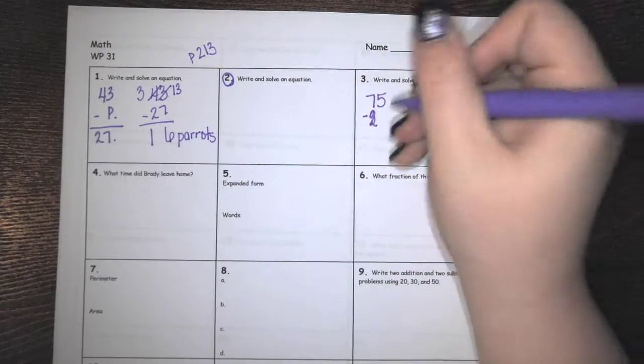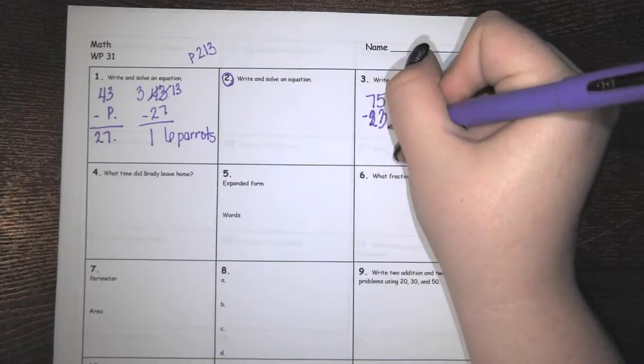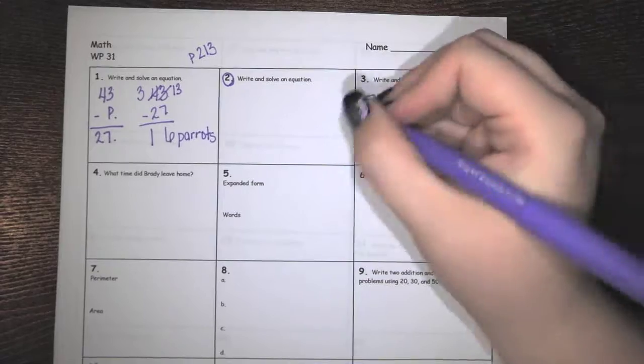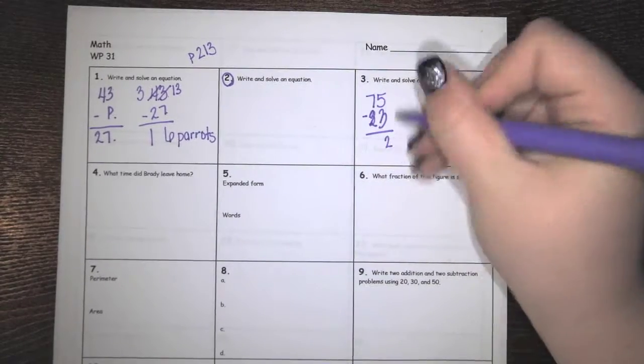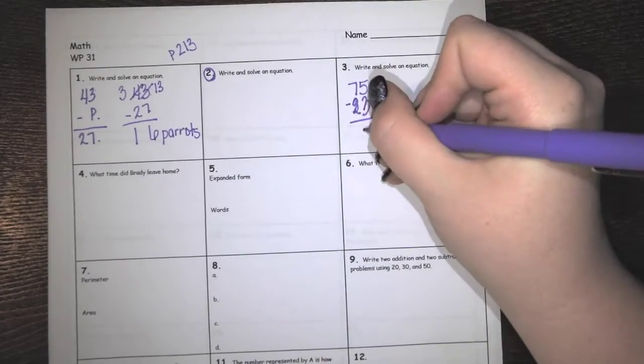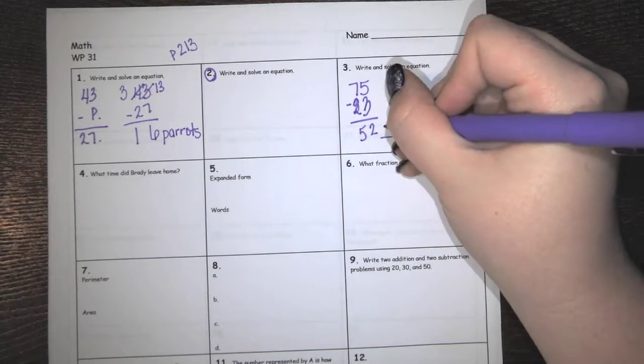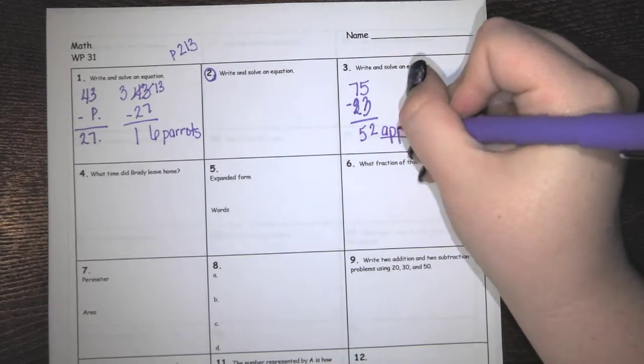And I wrote the 3 and the 10s. 23. That doesn't look very nice. All right, 5 minus 3 is 2. 7 minus 2 is 5. And we are going to label this apples.